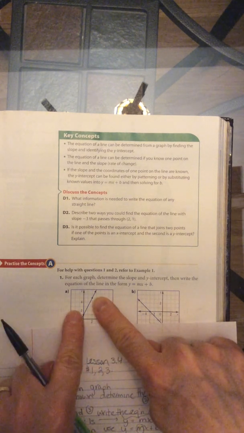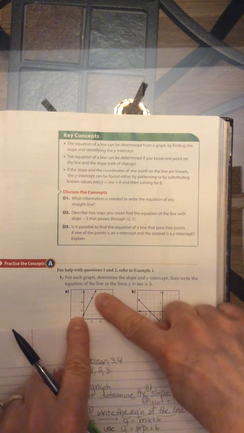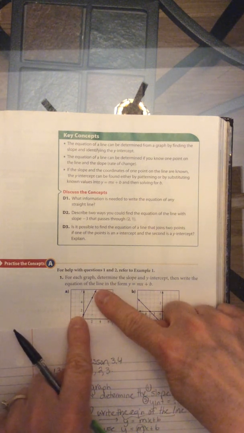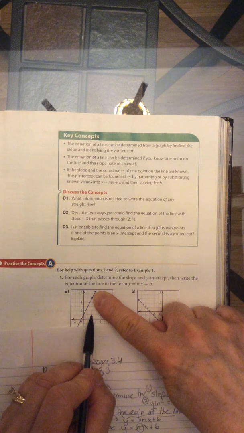The left hand is where we start because we always go from left to right like we read. So I want to go directly below my right finger going to the right. I'm counting the spaces with my pencil: 1, 2. That's directly below my right finger. So that's my run of 2.